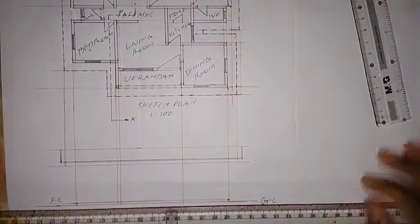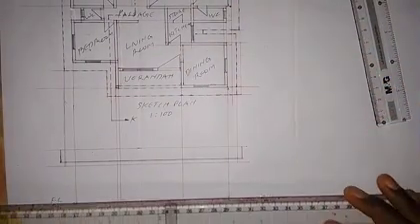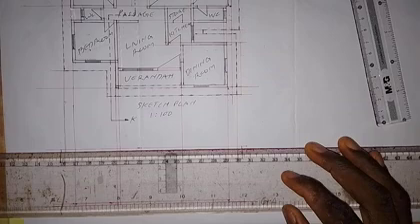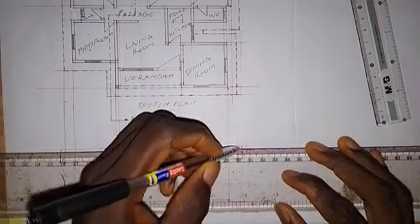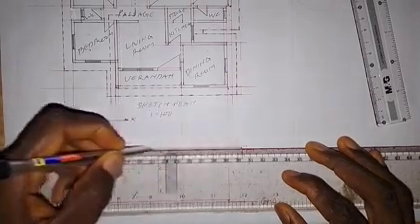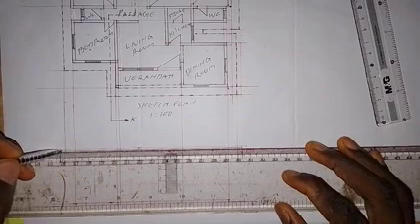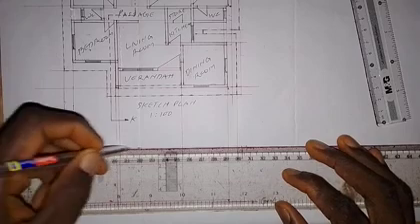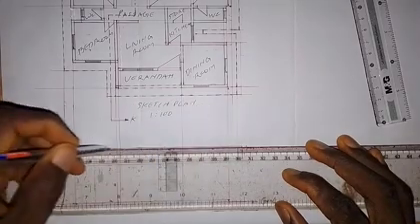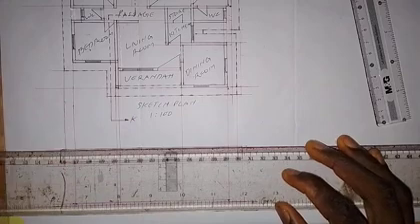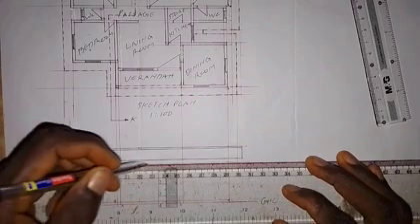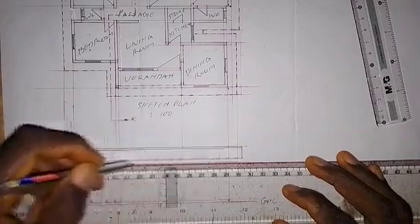Another thing that we have here is the ridge. So I'll just come down a little bit here, and then I will draw a horizontal line like this for the ridge. Alright, so also this line, I need to make it a thick line for the fascia board from here to here.